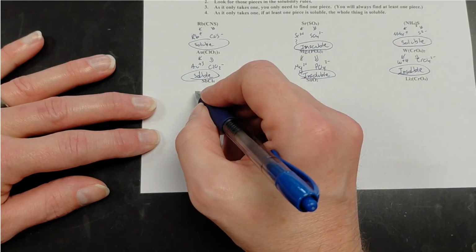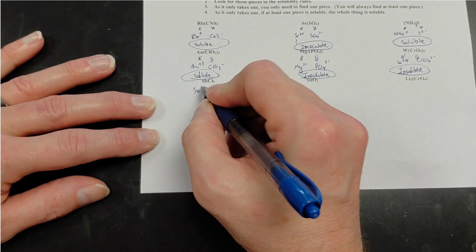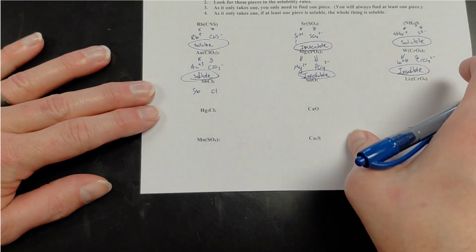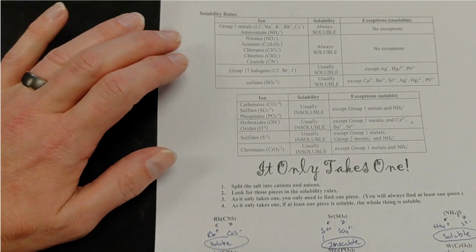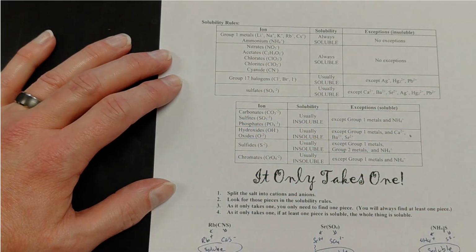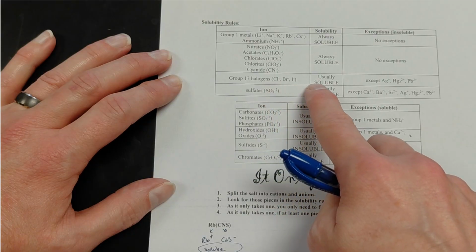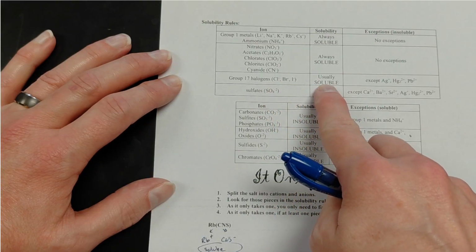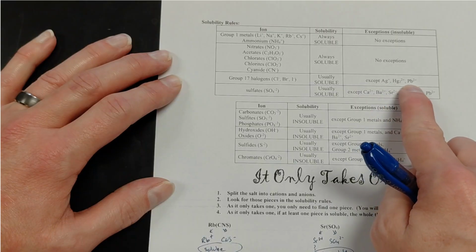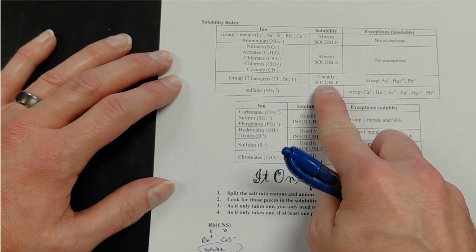Okay, how about antimony chloride? I have my antimony and my chlorine. I'm not even going to bother showing the charges anymore because for our purposes, it doesn't really matter. I'm looking just for Sb, Sb, Sb. I don't see it. What about Cl, Cl, Cl? I do see it right here. Usually soluble except for. There's only 3 exceptions here. Is Sb one of these 3? The answer is no, so I slide my finger back to the left.